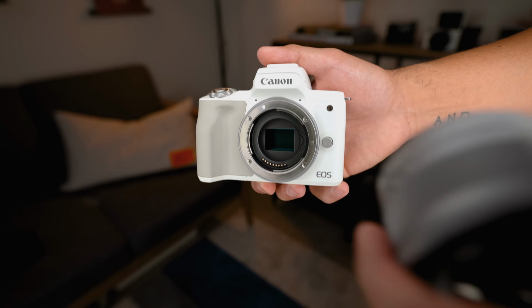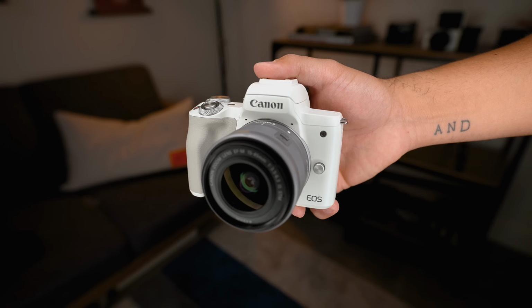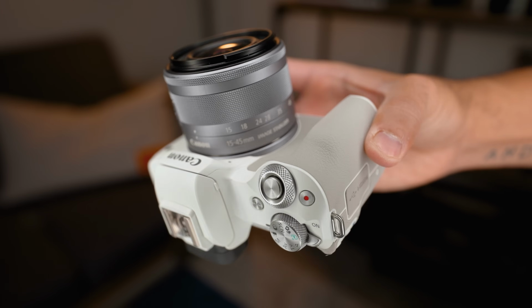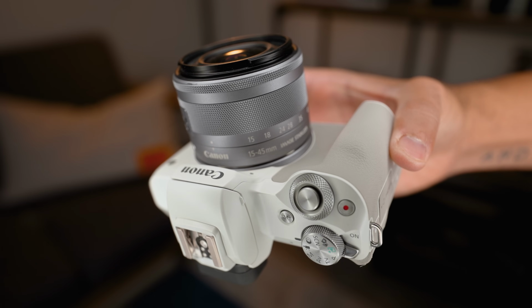Now, the kit lens that comes with the Canon M50 Mark II is the 15 to 45 millimeter lens. This is a great universal lens because at 15 millimeters, it's gonna be a nice focal length if you want to start vlogging or if you wanna do talking head videos for YouTube or what have you. But just to know that 15 millimeters is a good focal length. It's kind of like medium wide, I would say.